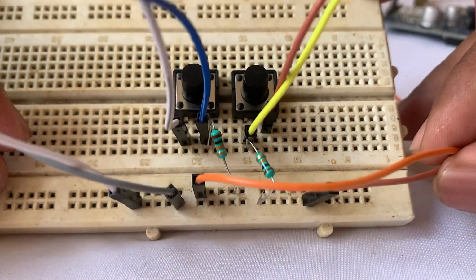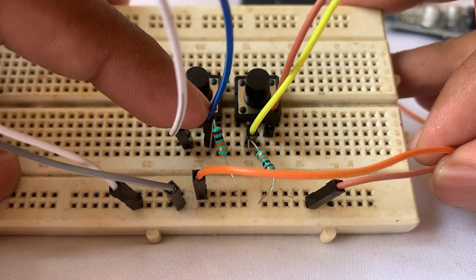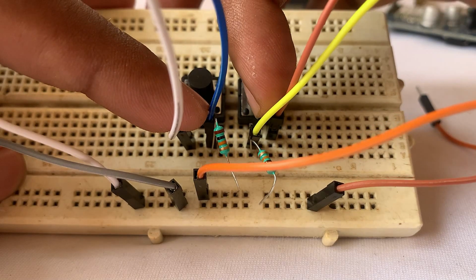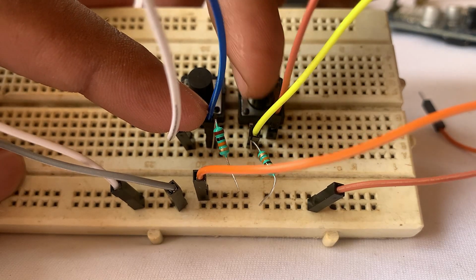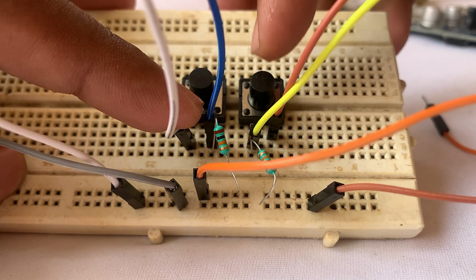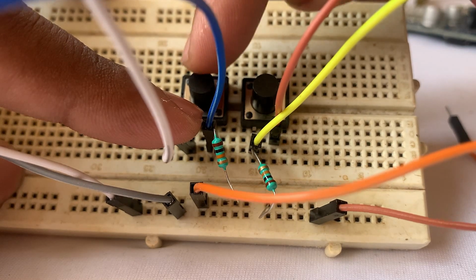Now you can see the blue wire right over here is the terminal which is going to the digital pins of Arduino UNO, and here I have a yellow wire which needs to be connected to the digital pins of Arduino UNO. This push button I am just going to connect to digital pin 6, and this push button I am just going to connect to digital pin 7 of Arduino UNO.